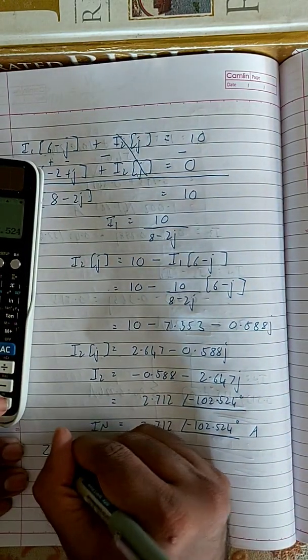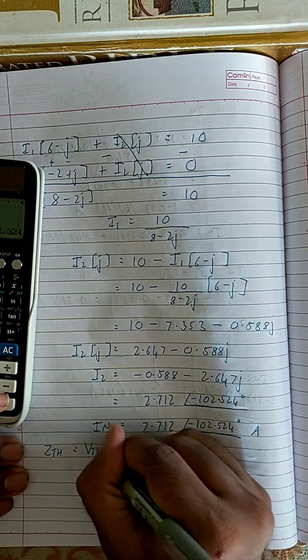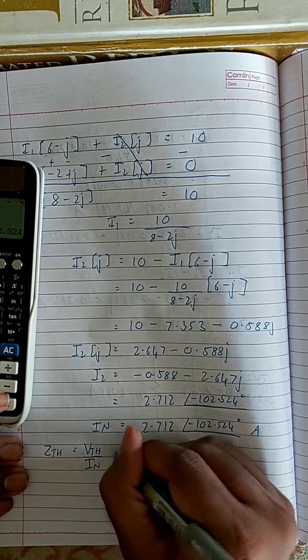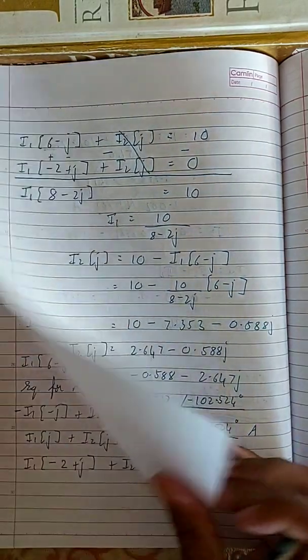So the value of ZTH is equal to VTH by IN. What is the value of VTH?